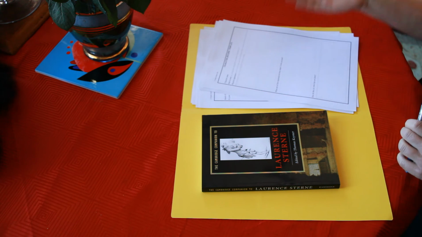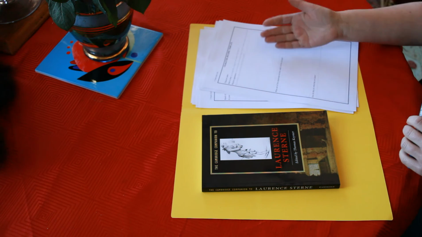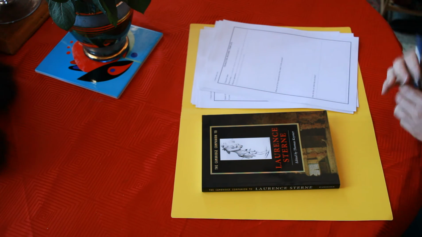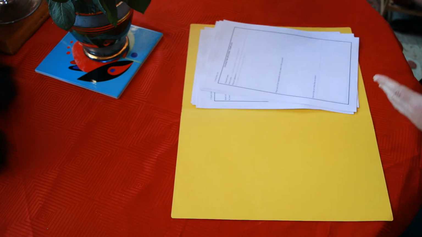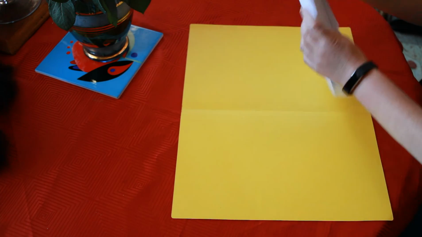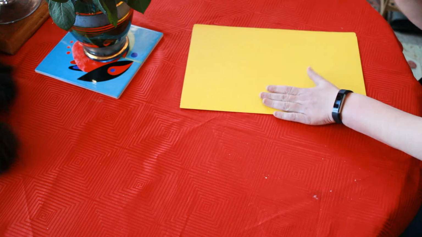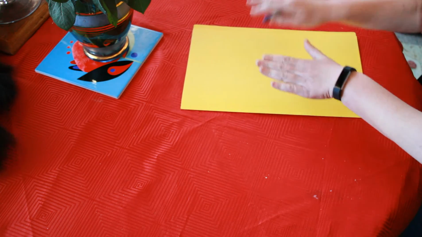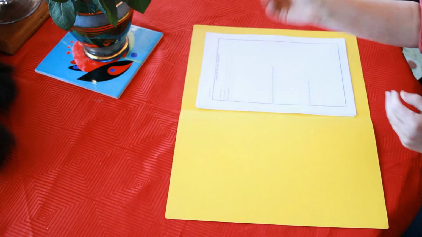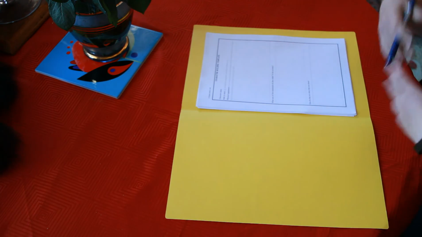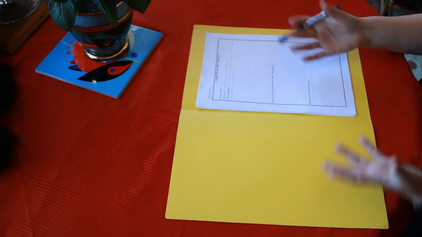They are printable. You can print them as many times as you want. And then once you have got your template, you can pop them into your folder, keep them all together, in your book folder. Now I know where all my research is. It's all together. You can use these for a website, a book, a library book, whatever it is.